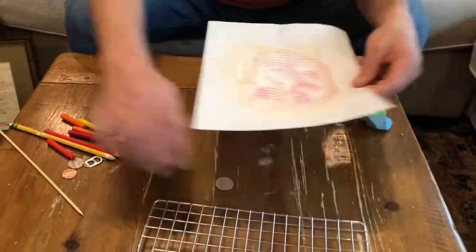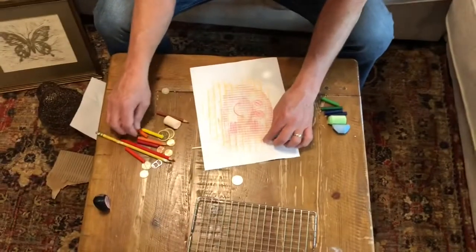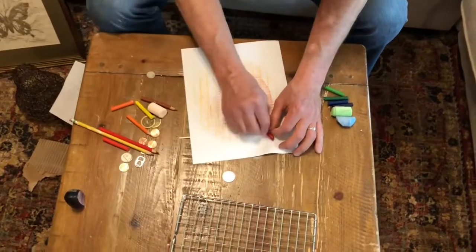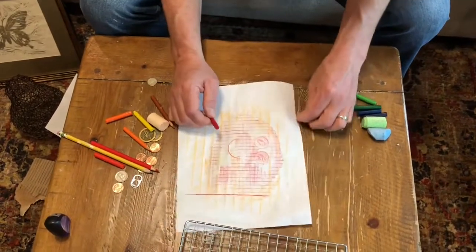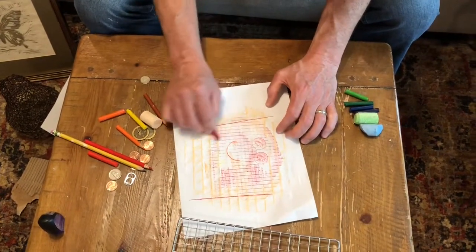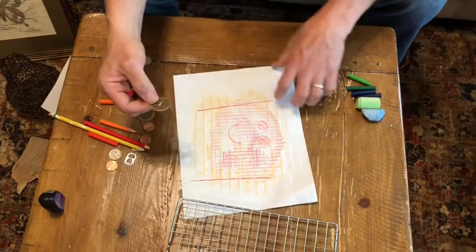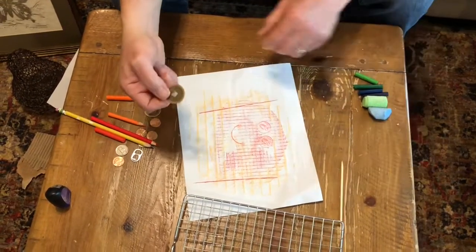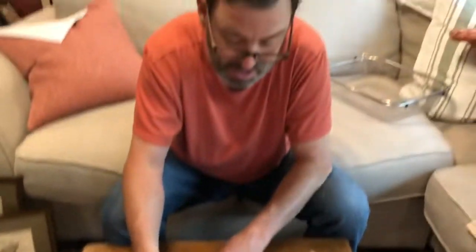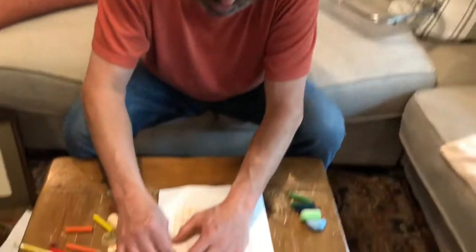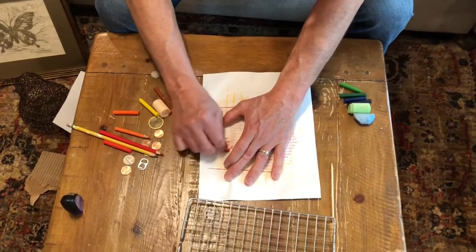Now, I'm gonna go back to something like this stick, and I'm gonna take this red right here, and I'm gonna do some texture rubbing, just like this. Now, I got some coins from another country, and if you have anything from Mexico, some pesos maybe, you can put it under here, and you can just rub that coin just like that.